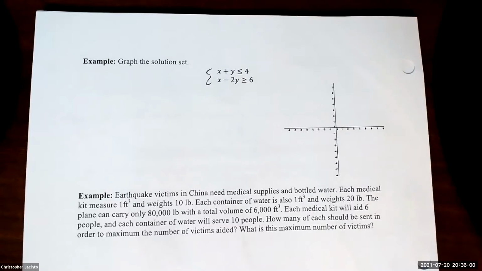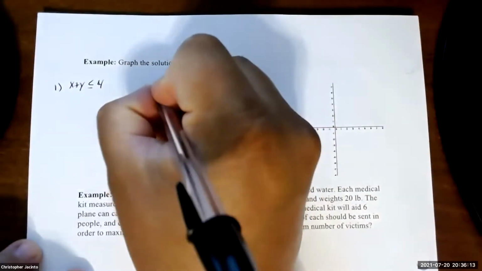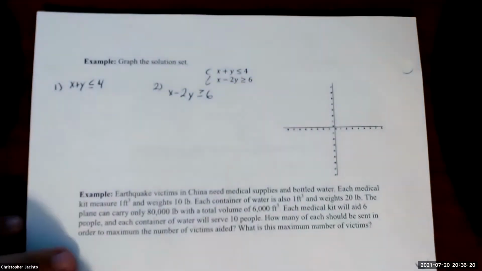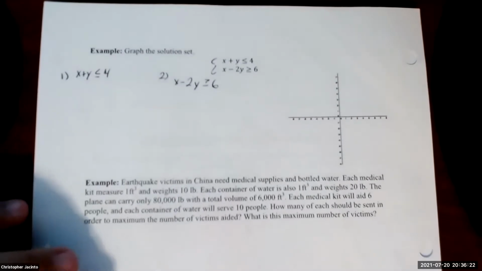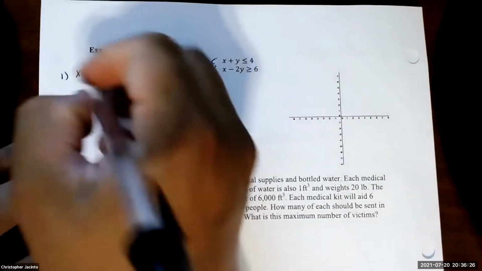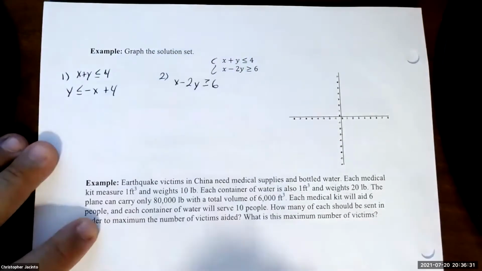So what we're going to do is graph each one individually and see where they come into play, okay? So we'll just graph the first one here. So that's x plus y is less than or equal to 4. And I'll just graph the other one over here. So the next one is x minus 2y is greater than or equal to 6. Okay? So in other words, I'll make a t-chart for each one individually. First off, we have to solve for y. So I'm just going to subtract the x over.